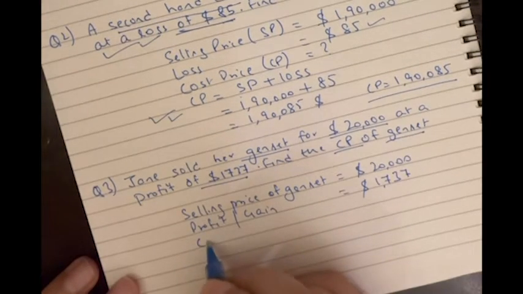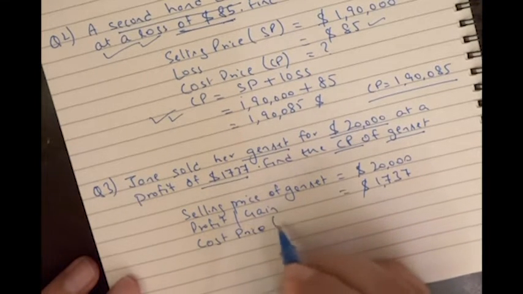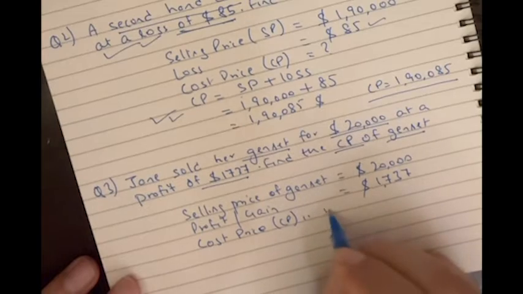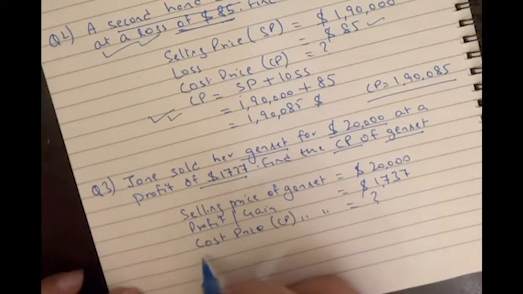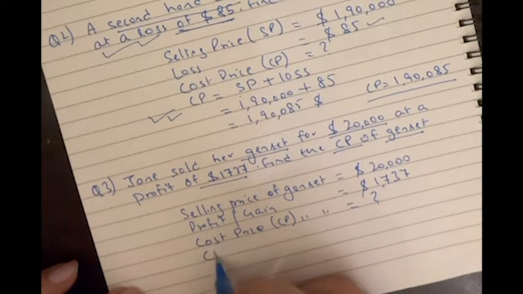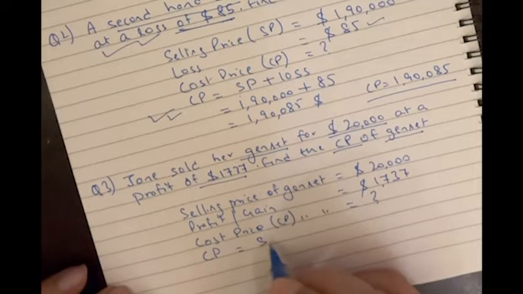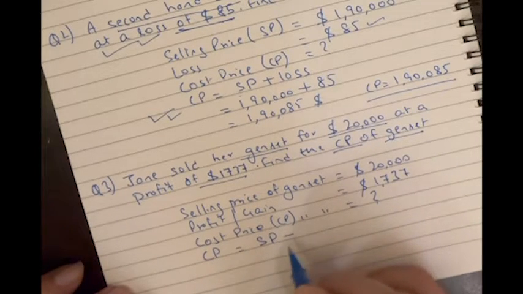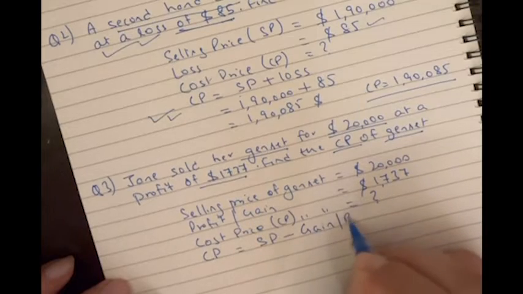We need to find the cost price of the genset, which is what? And we know the formula of cost price. Cost price is equal to selling price minus gain or profit.